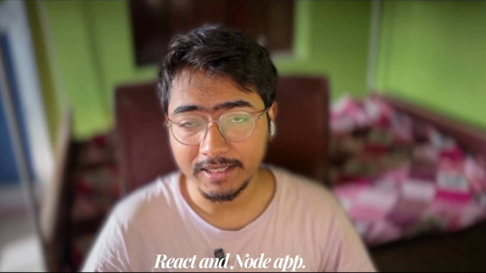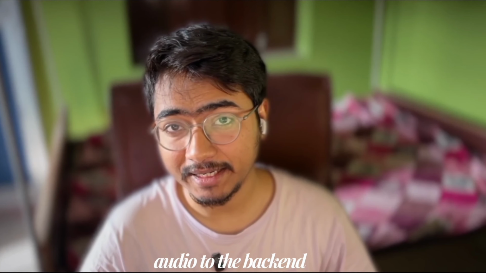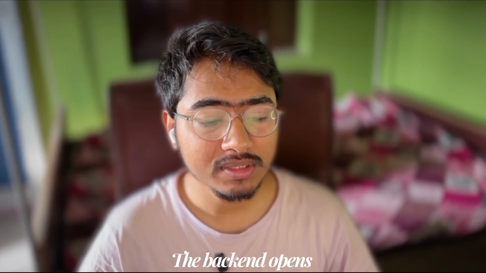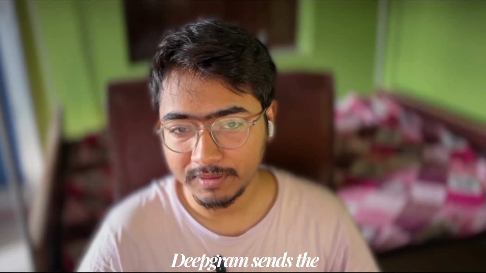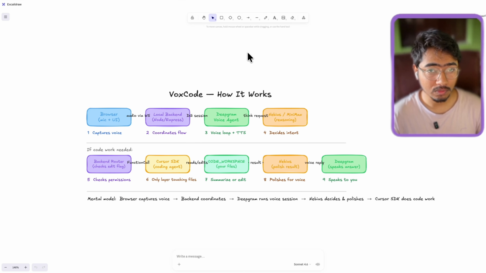Voxcode is a local React and Node app. The browser captures microphone audio and streams PCM audio to the backend over WebSocket. The backend opens a Deepgram voice agent WebSocket. Deepgram sends the conversation to Nebius as the think model. If Nebius decides we need code work, Deepgram sends a function call request to the backend.